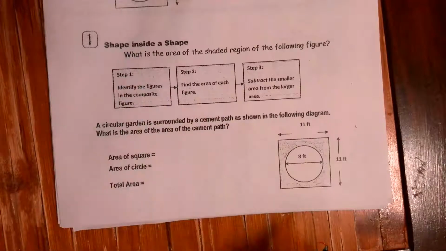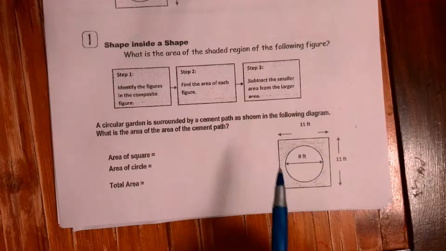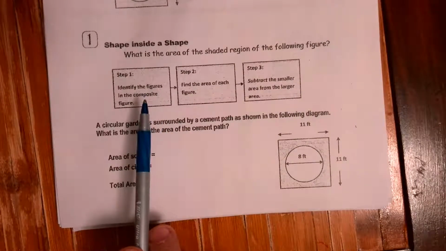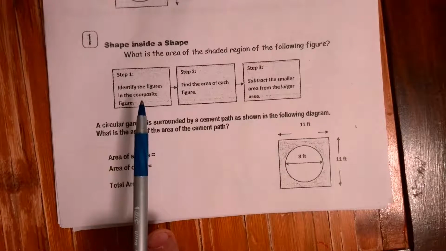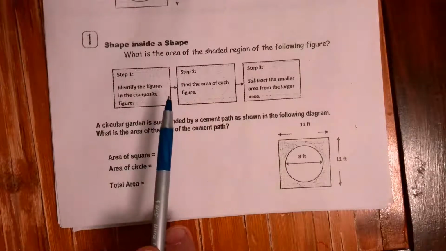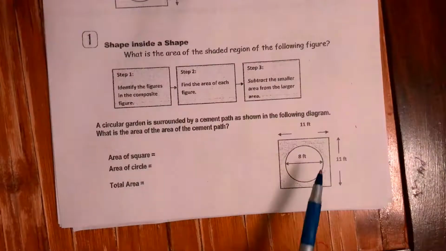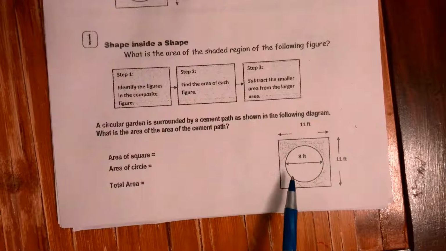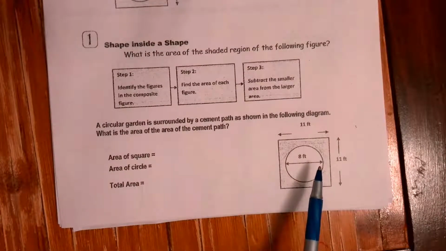What's the area of the shaded region? Well, one way to do it, and I think the best way, is one, you got to know what you have. So step one, you got to know what shapes you have. And when I look at this shape down on the bottom right, I mentioned you have a square with a circle inside of it. Step two, you find the area of each figure. And then think of it as like, I'm going to cut out this circle from this square, and mathematically, what are you doing? It's subtracting out this inside area.